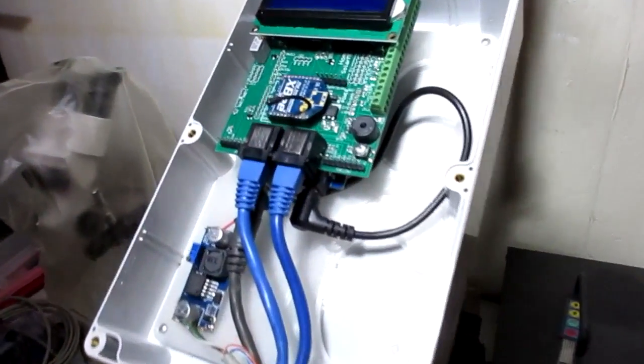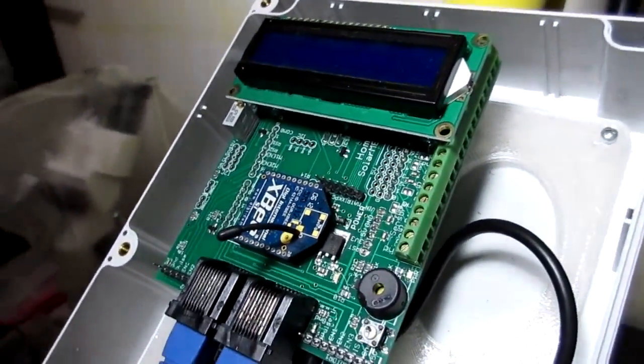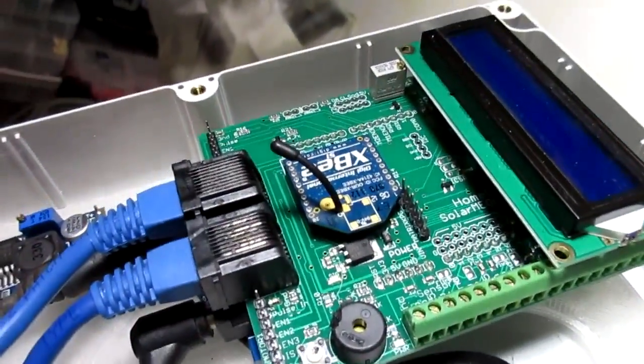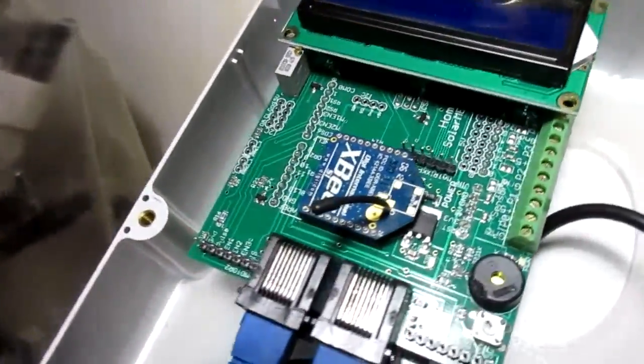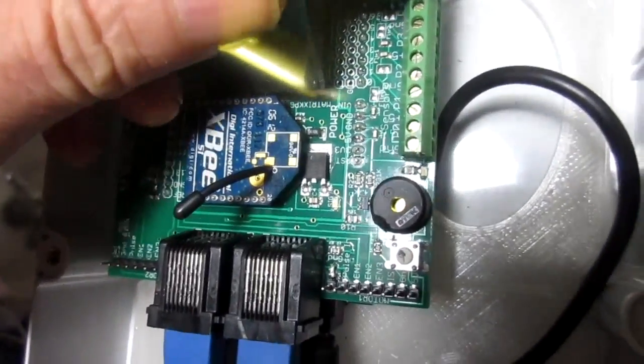Okay, so on this Mega Tracker, I've already installed the XBee module here. Put the cover back on here.